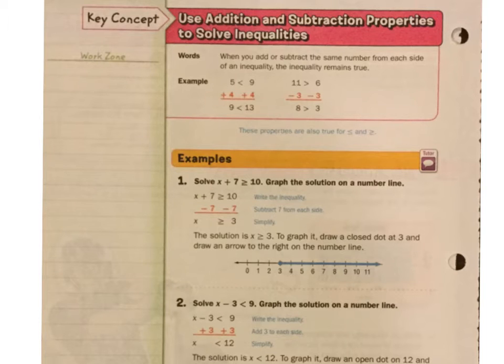It's kind of like solving an equation where you have to solve for x or solve for the variable. And if you have stuff you got to get rid of, you do the opposite. So if you have to add something, you subtract it, but you subtract it to both sides. So instead of having an equal sign, you have an inequality sign. Okay? So I think we can do these.